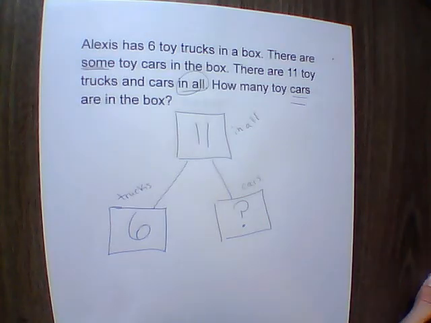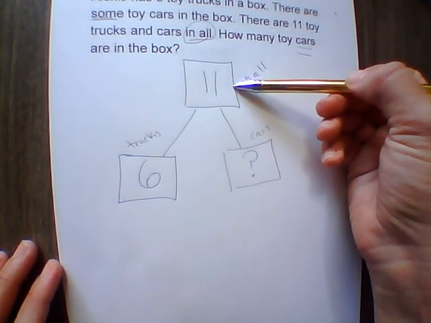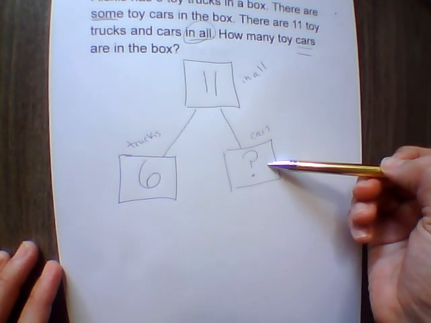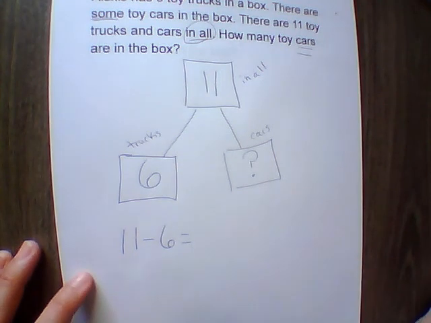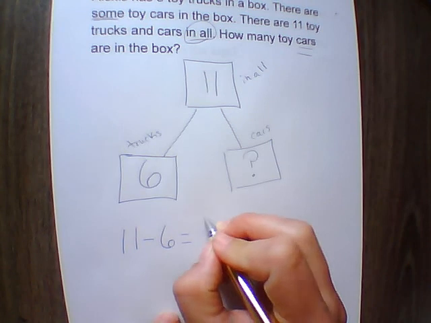So this looks very similar to day 1 when we were working on them. The words have been switched around a little bit, but if you take your time and really look at the problem, they look very similar in how we have to set it up from here. So remember, we have to take our whole number and we're going to subtract or minus one of our parts to find our missing part number. So 11 minus 6. So what's 11 minus 6? Go. And you should get 5.